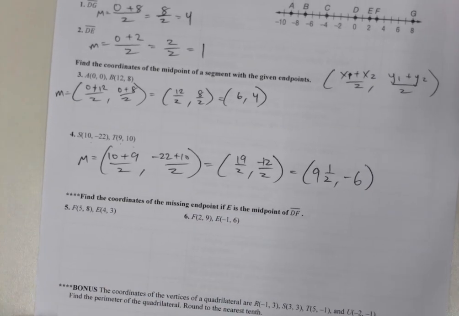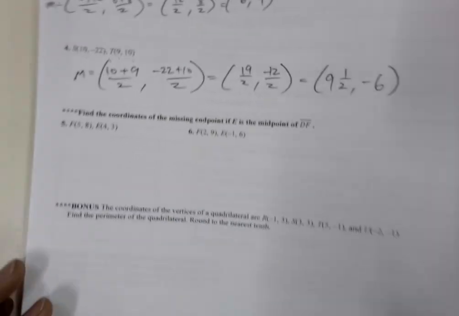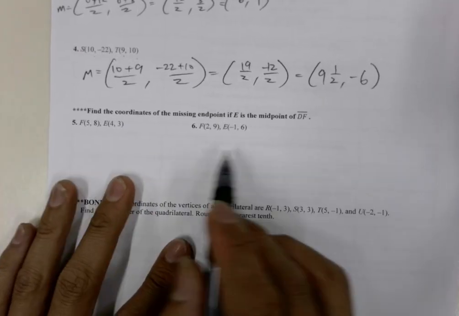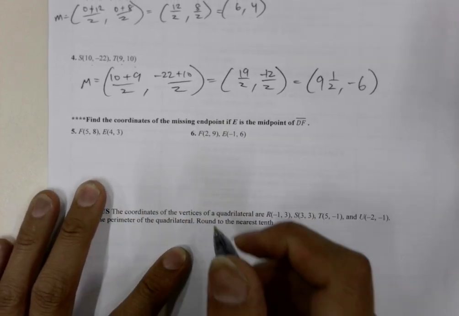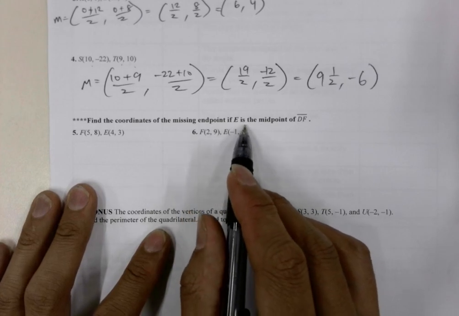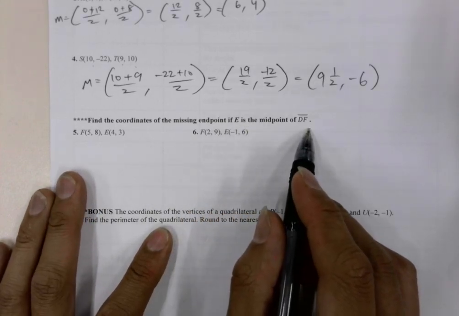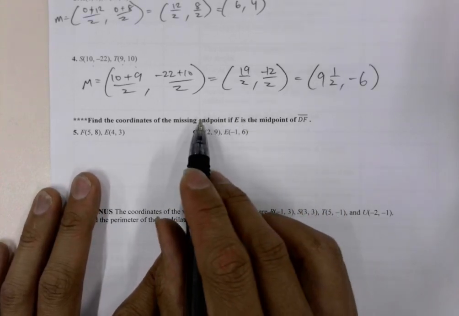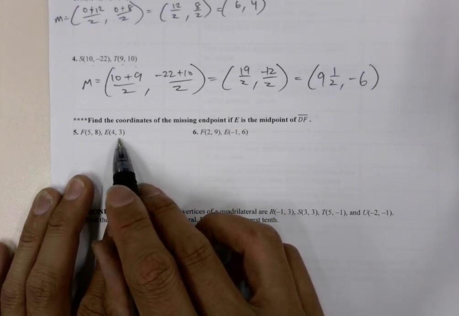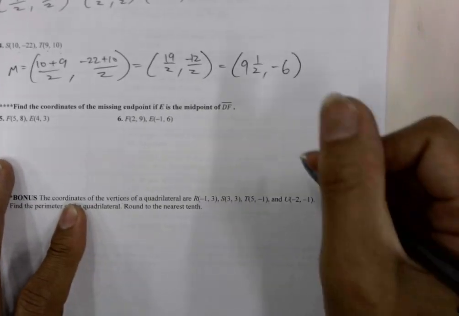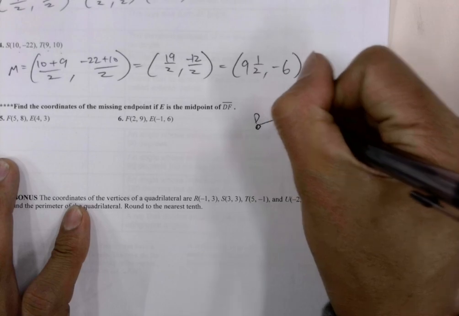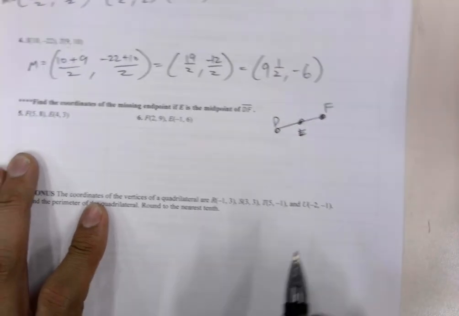Okay. Right, so we have our 2 star questions, and maybe I can go over this, right? So what we can do to find out the coordinates of the missing endpoint if E is the midpoint of DF, right? We're trying to find the missing endpoint, if E, this point here, which is what they give us, is the midpoint of DF. So here we have D and F, and we have E as our midpoint.